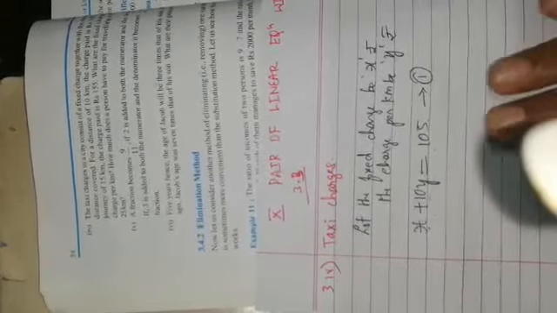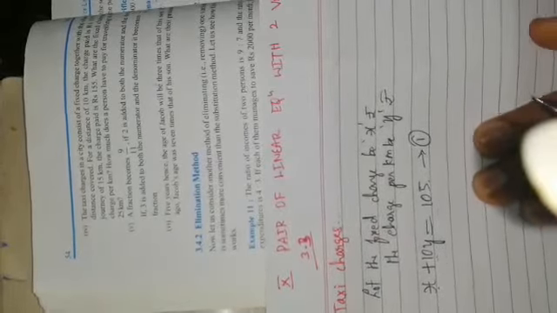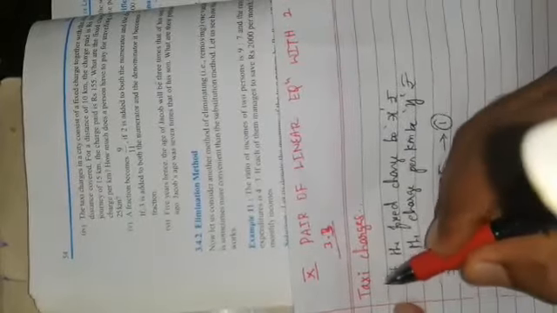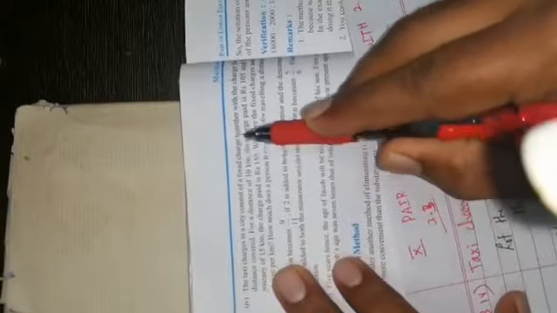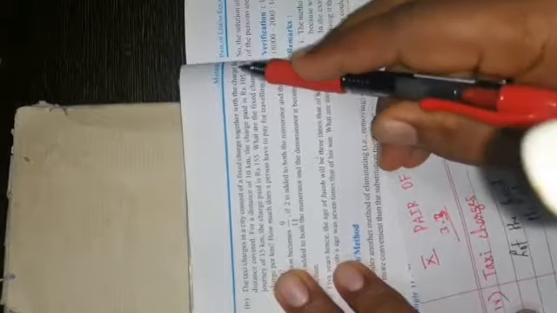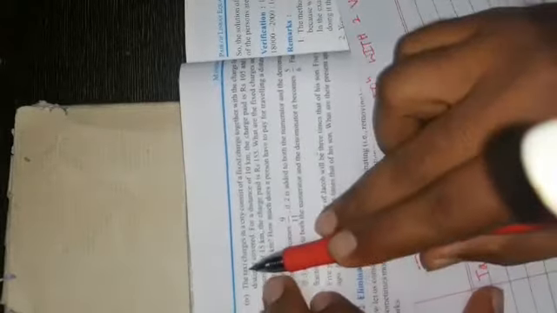Hi, pair of linear equations with two variables, class 10th, exercise 3.3, main question 3, sub question 4. Let me read the question from the textbook. The taxi charges in a city consist of a fixed charge together with the charge for the distance covered. See, try to understand the question.